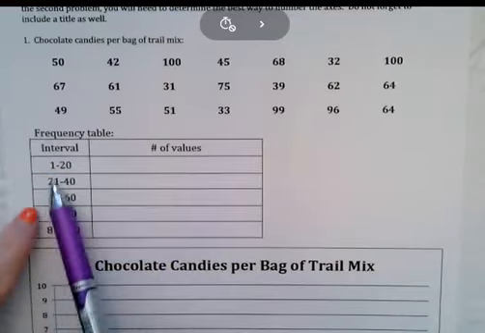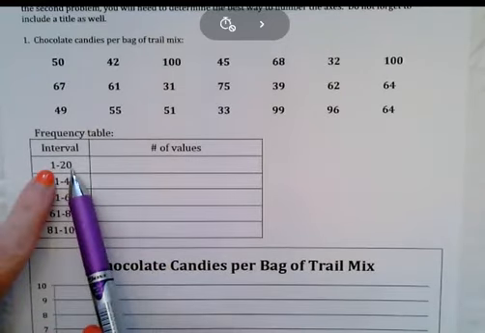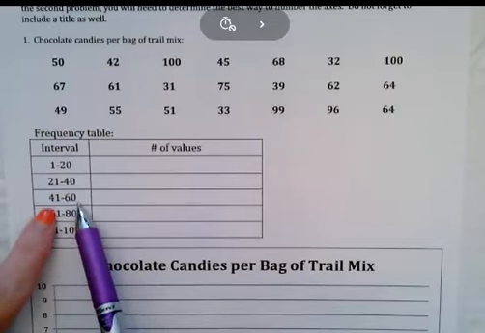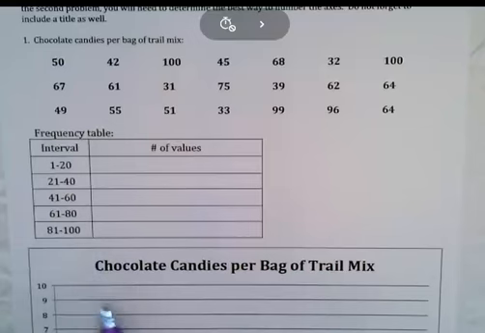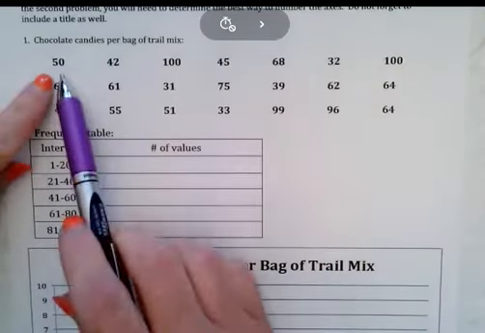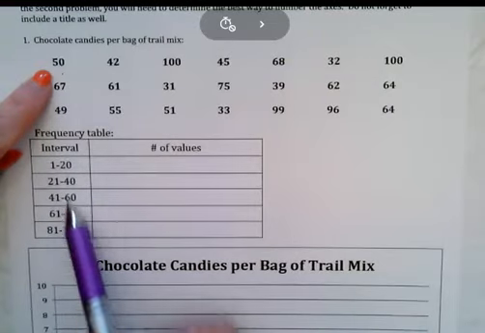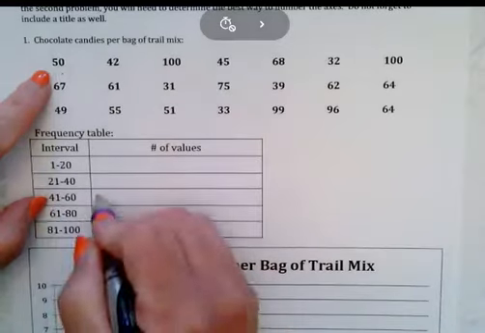My ranges of numbers are going to be in the 20s. So from 1 to 20 candies, that's one interval, 21 to 40, 41 to 60, 61 to 80, 81 to 100. So there are 20 in an interval. I'm going to make a tally chart first. So 50, I've got to figure out where 50 would fall in my interval. It would go anywhere between the 41 and the 60, so I'm going to put a tally there.